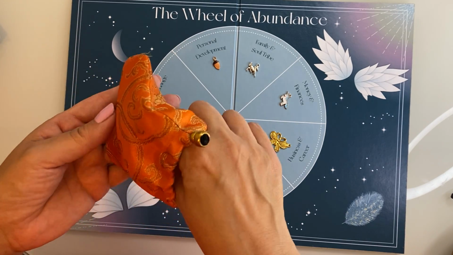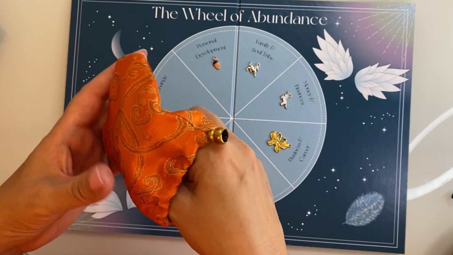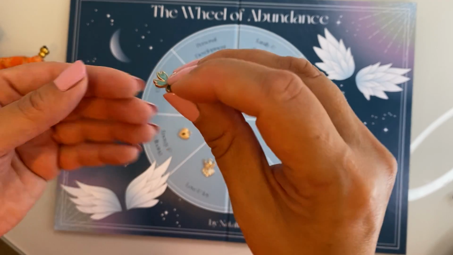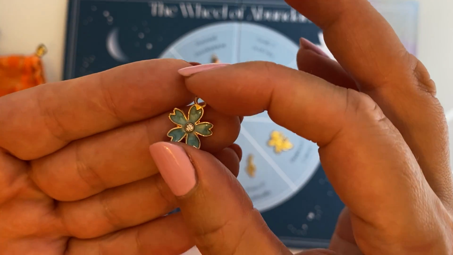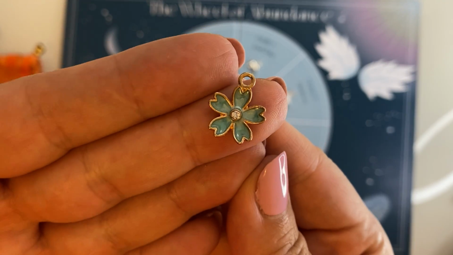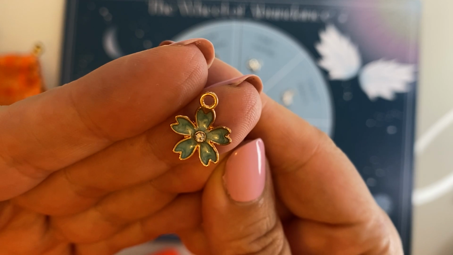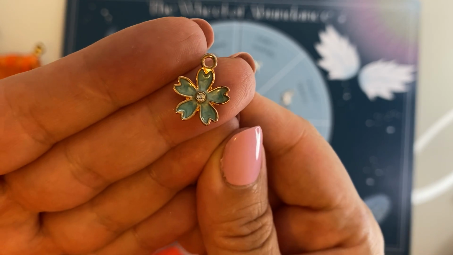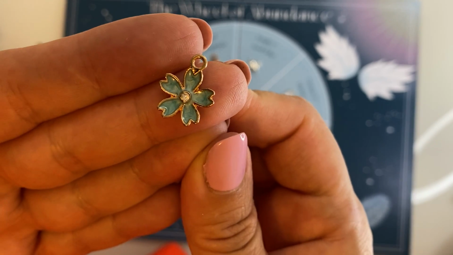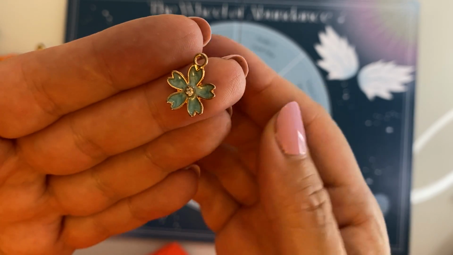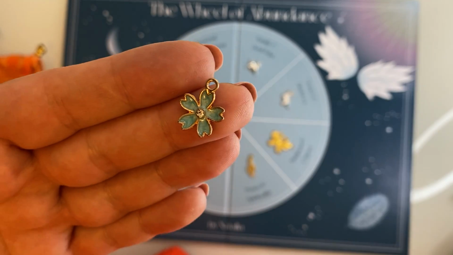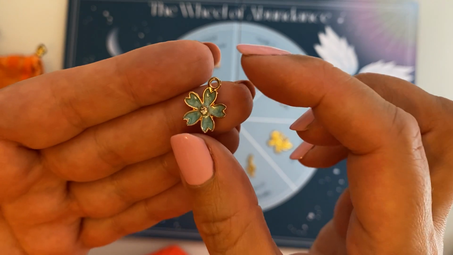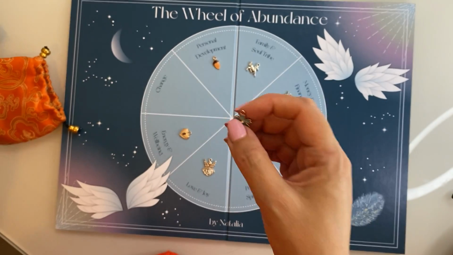And then finally, a charm for change. Let's have this one. And we've got the flowers. So things are blossoming to fullness. Got this beautiful blue flower, which kind of reminds me of a forget-me-not. So it's like, don't forget change. Change is the only constant. Change is important. It feels like change is a big area of growth in my life right now, for sure.